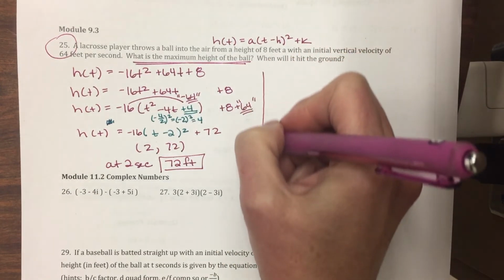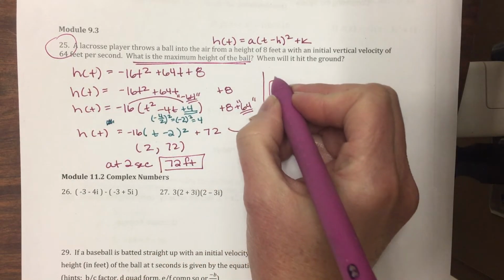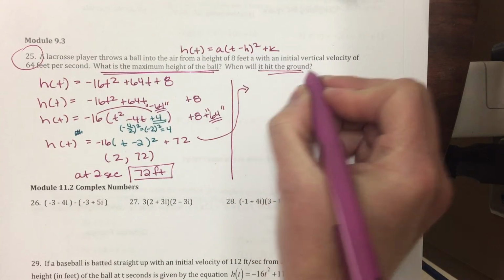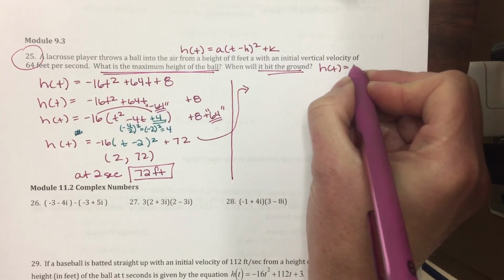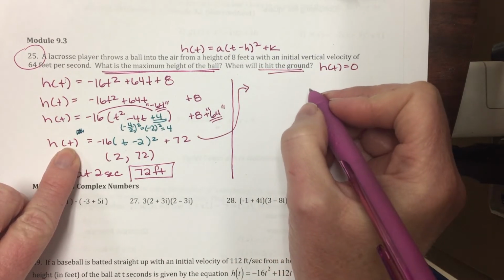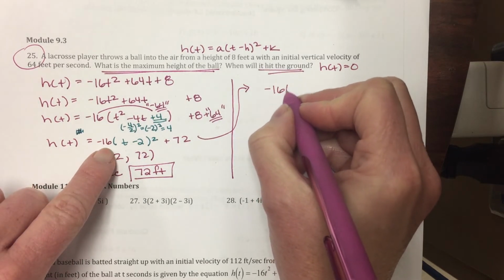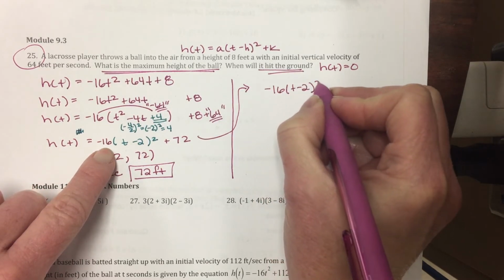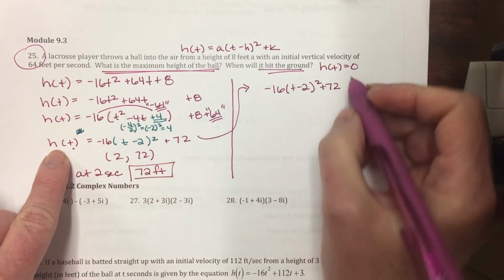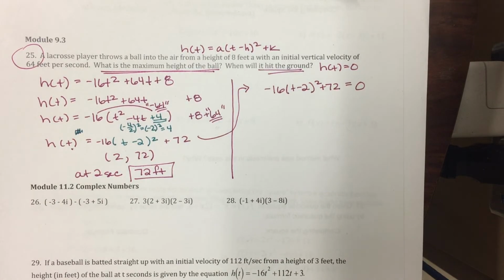So if you've done that work to find your max, you might as well just use this work to solve it. So to solve when it hits the ground, my height, h of t equals 0 when it hits the ground. So for h of t, I'm going to put a 0 in. So if it's okay with you, I'm going to write the negative 16 times t minus 2 squared plus 72 on the left. And I'm going to write my h of t, which is now 0 on the right. I really like my variables on the left.